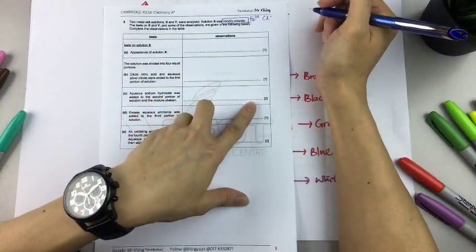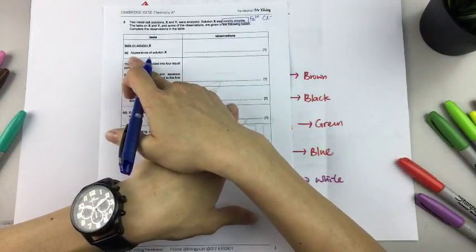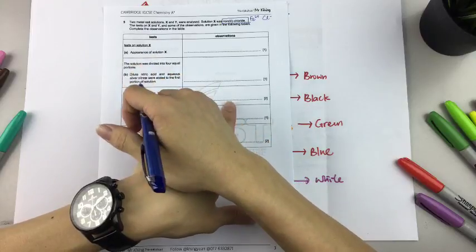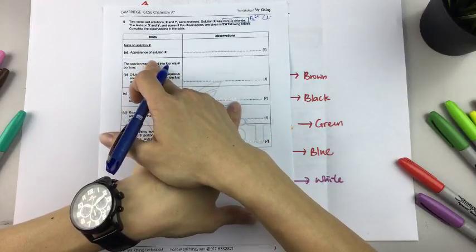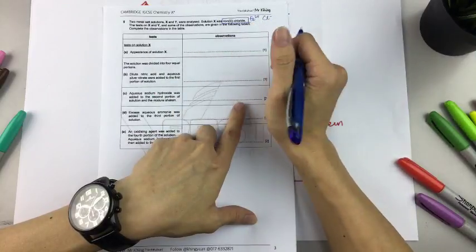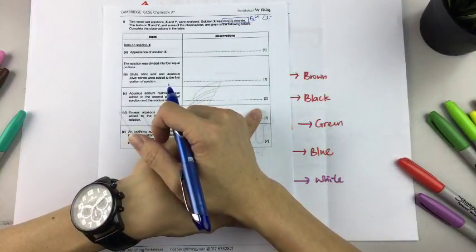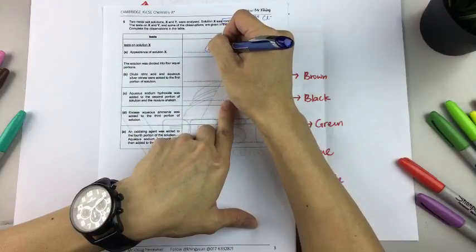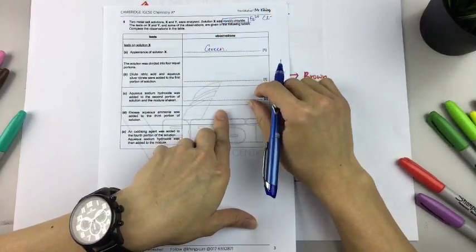So what is the appearance of solution X? What is the color of solution X? This solution contains Fe2+. So what is the color of Fe2+? It is green in color.